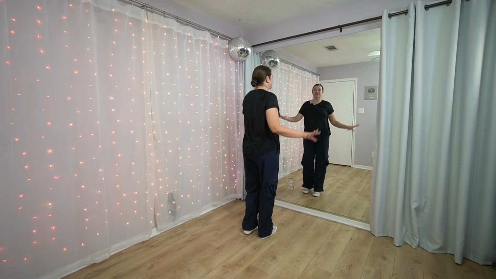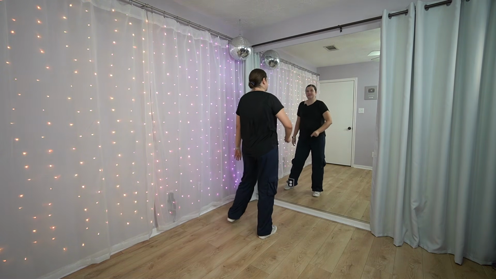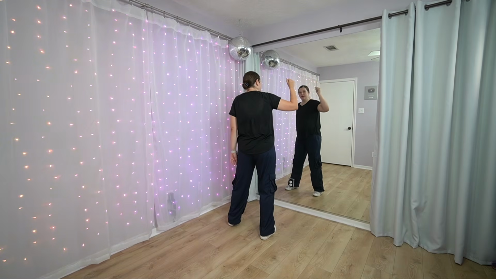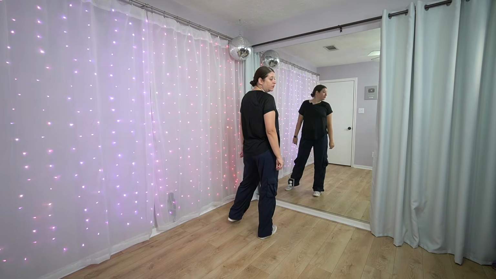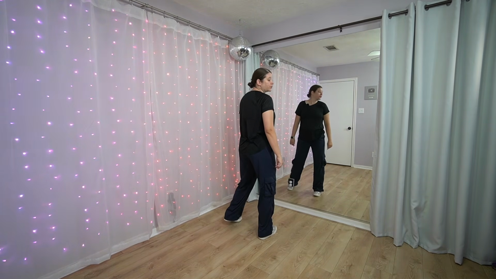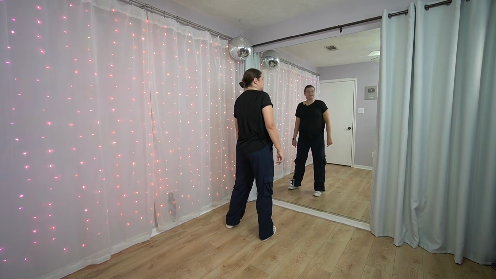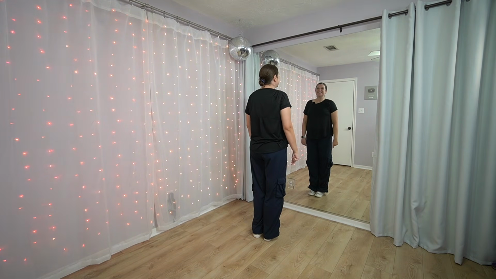So we did our airplane arms, we bounced. You're going to step out to your left, and we're going to take this right arm in a fist, and it's going to pull back twice. 1, 2, and then we're going to lean to the right, 3, 4, and just look over that shoulder. So we're going 1, 2, 3, 4. Then you're going to repeat it. 5, 6, 7, 8.